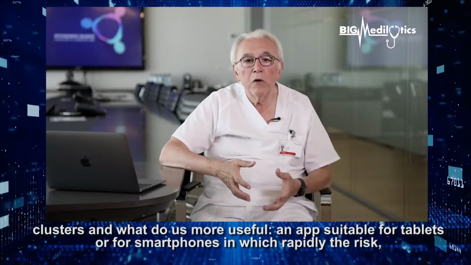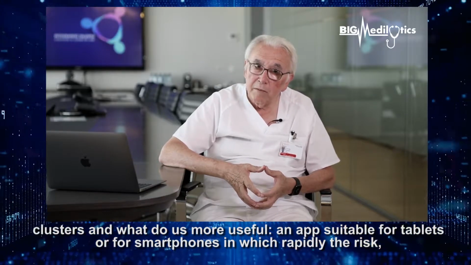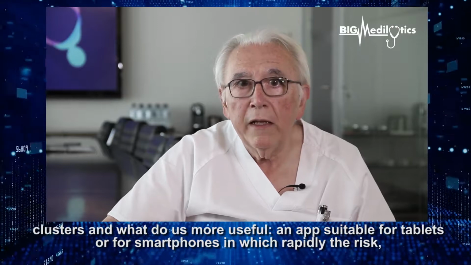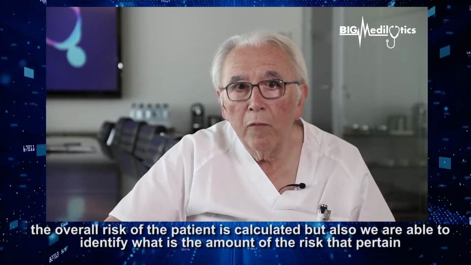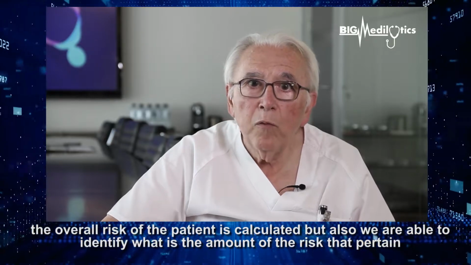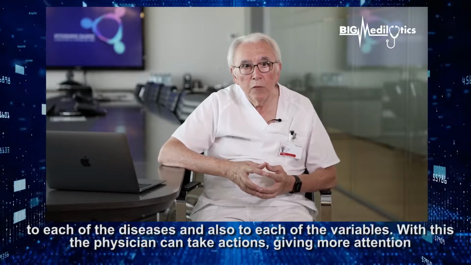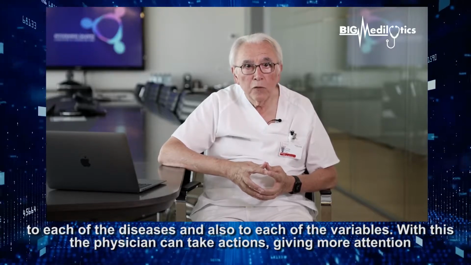And what was more useful, an app suitable for tablets or smartphones, in which the overall risk of the patient is rapidly calculated, and we are also able to identify the amount of risk that pertains to each of the diseases and each of the variables.